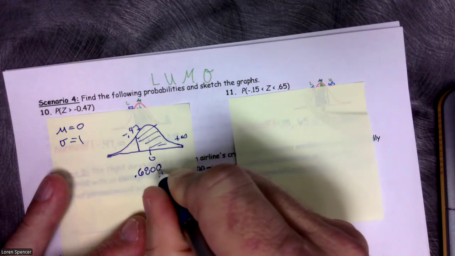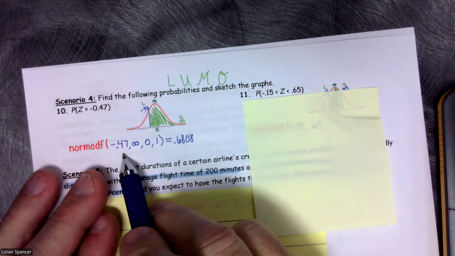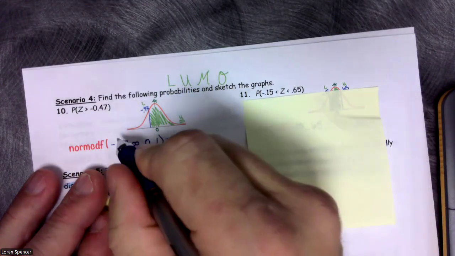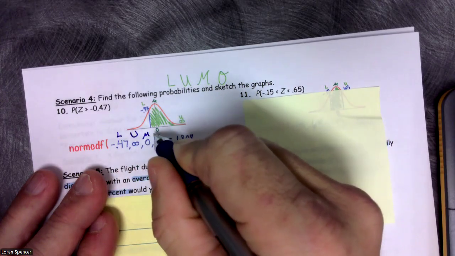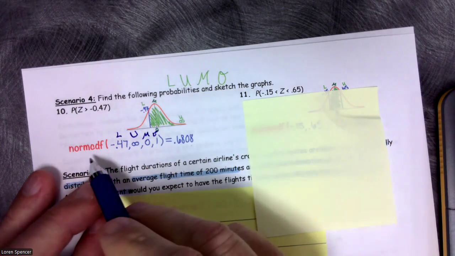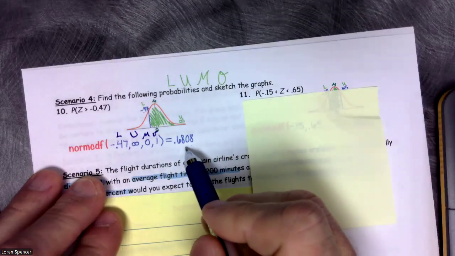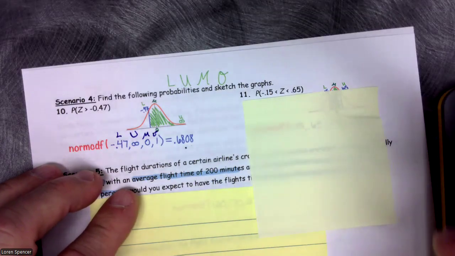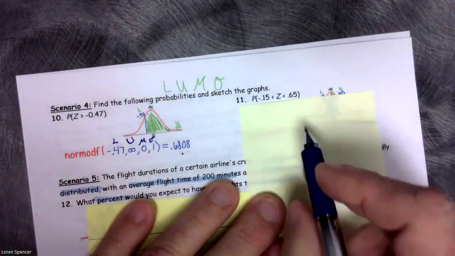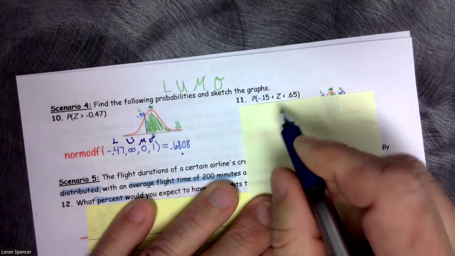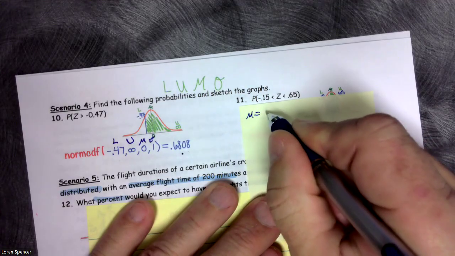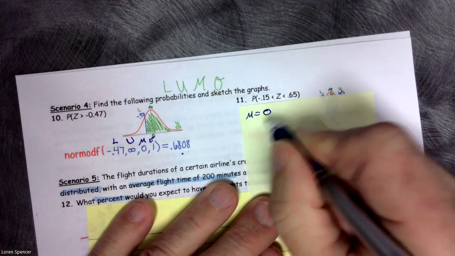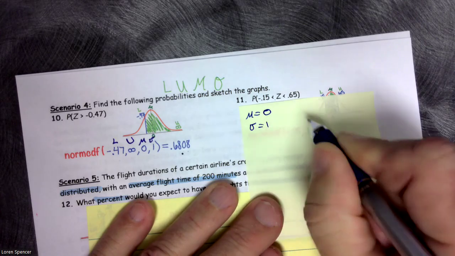Because we're always going to truncate at 4 decimal places. So negative 0.47. And by the way, we're using our LUMO, lower, upper, mean, standard deviation. There's my calculator command that you need to show. That's the same answer I got. All right, the next one. The next one, again, we're working with z-scores. All z-scores, can't stress this enough, have a mean of 0 and a standard deviation equal to 1.